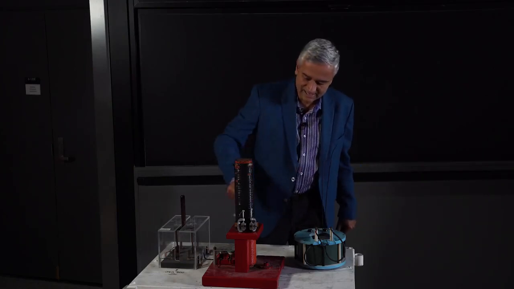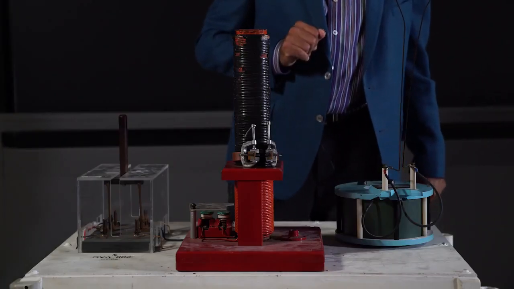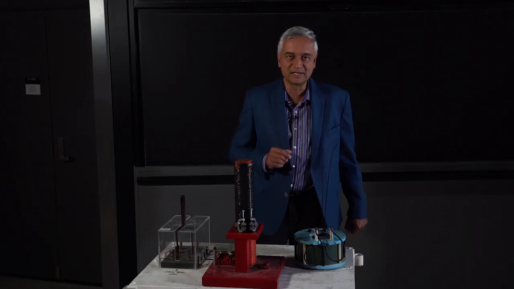And now you see why I needed to have such a wide band of copper. I didn't want the copper to melt. I only wanted the nail to melt. And that's how you use a transformer to melt a nail.